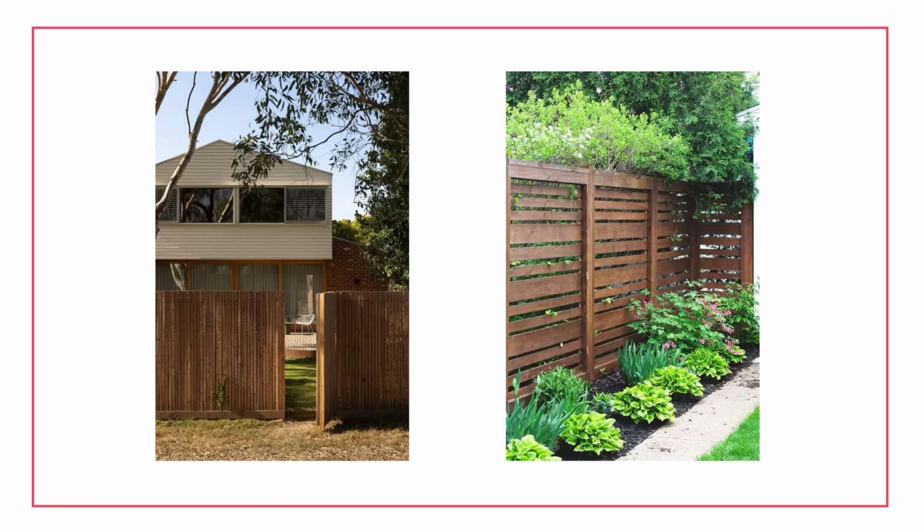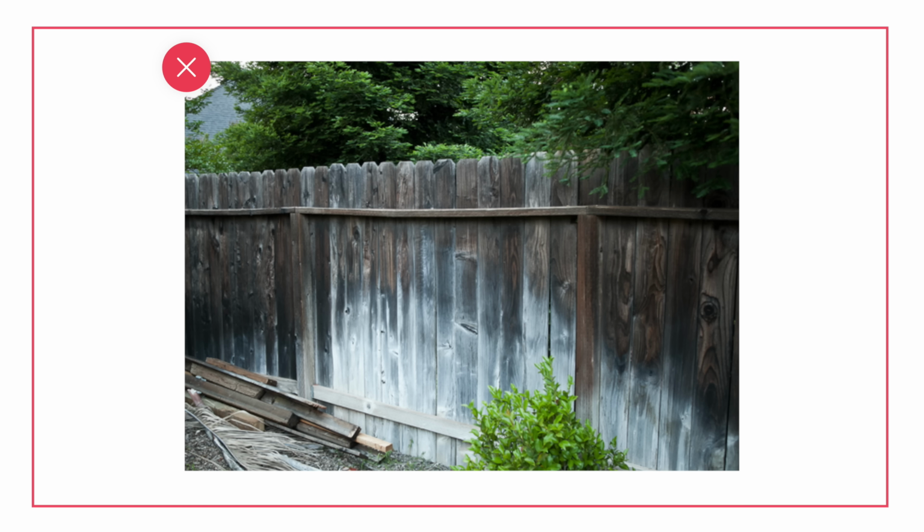If it's old and ratty and unpainted, it's not doing you any favors. It doesn't matter how well you landscape the backyard. If you have a gross, nasty fence that's falling apart, it's just not going to make a huge wow factor, in my opinion. So it always makes a place look cheap.